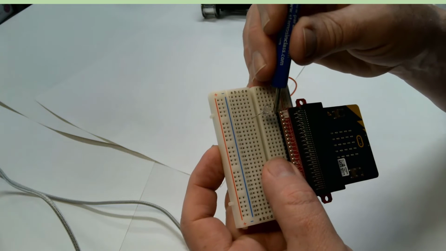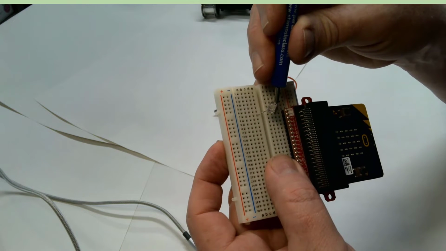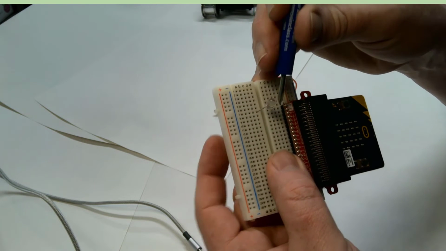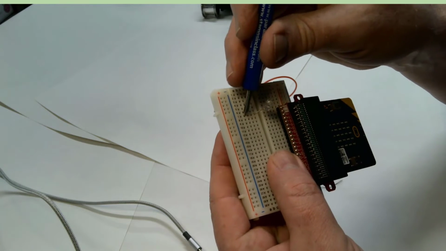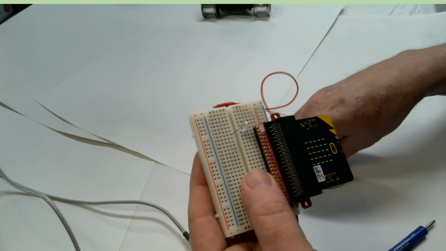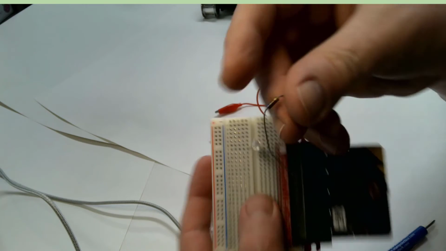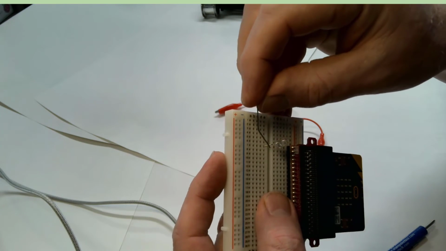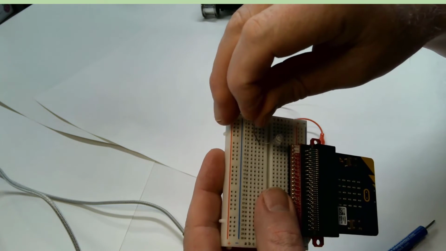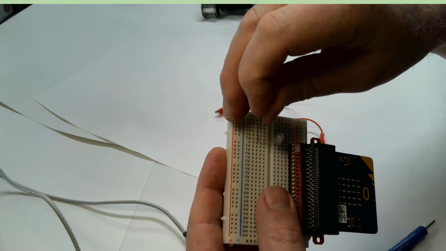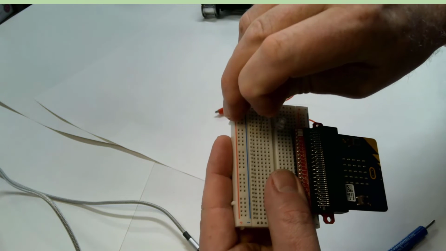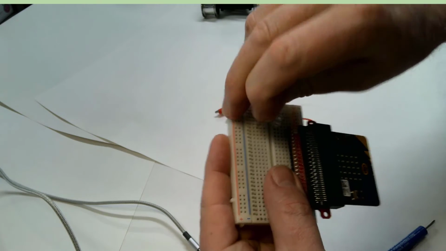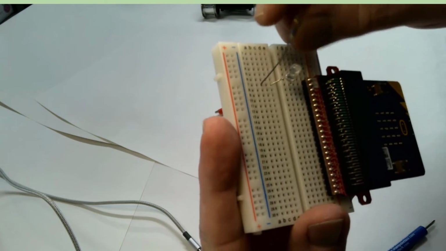Now electricity can flow from the micro:bit through this ground pin into one side of the LED, through the LED to the other side of the breadboard here. And if I want this resistor to connect to this wire, I need to plug it into any of these holes that are next to where I have that wire plugged in. So I'm just going to plug it in right there, right in one of the same holes.